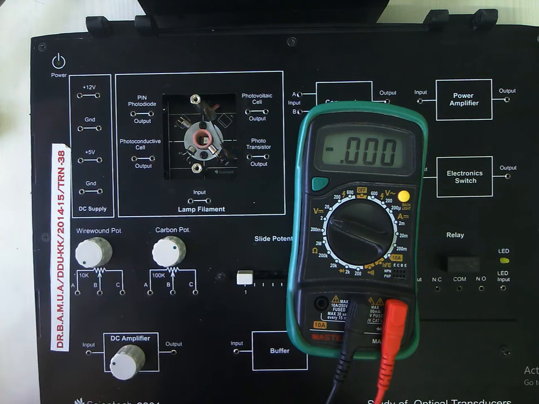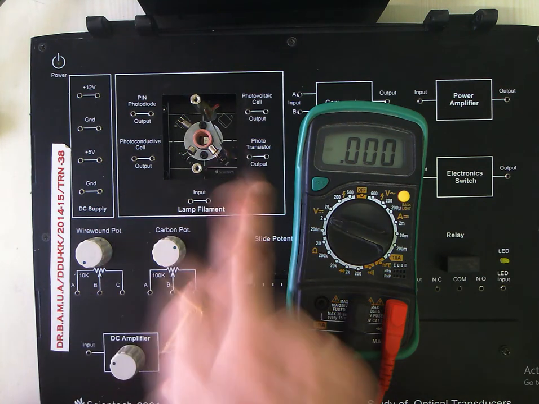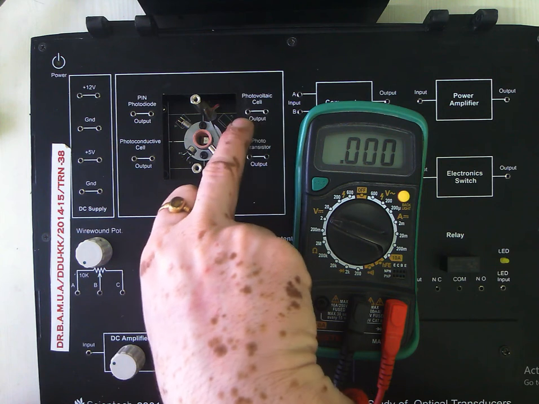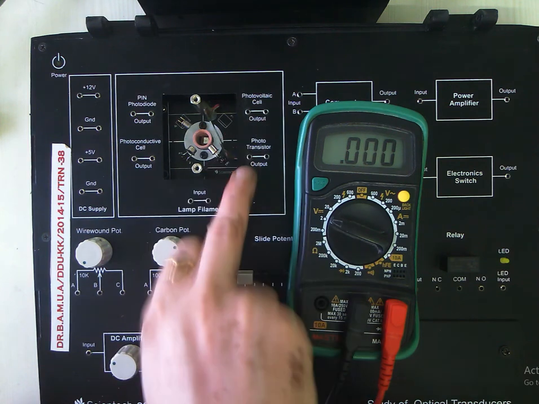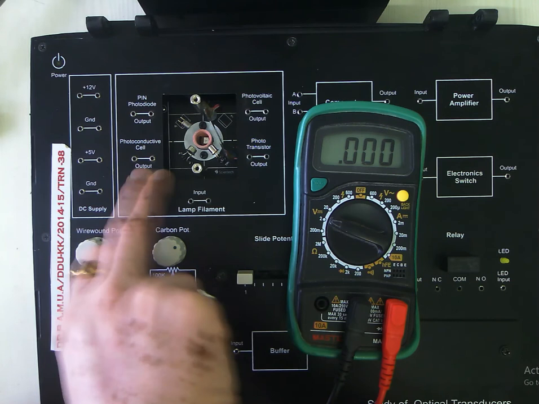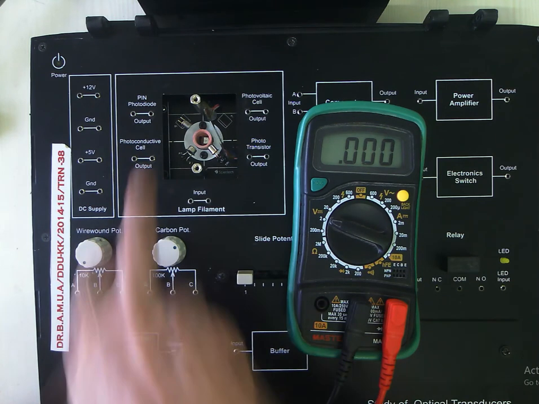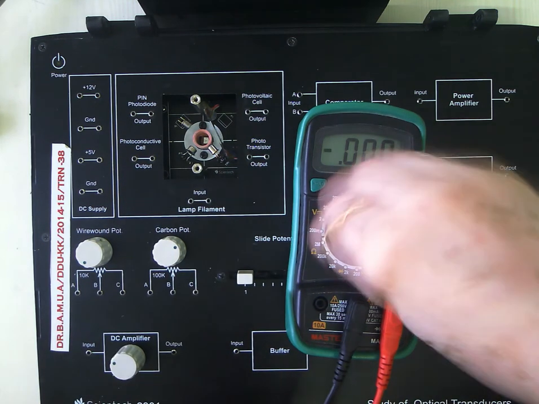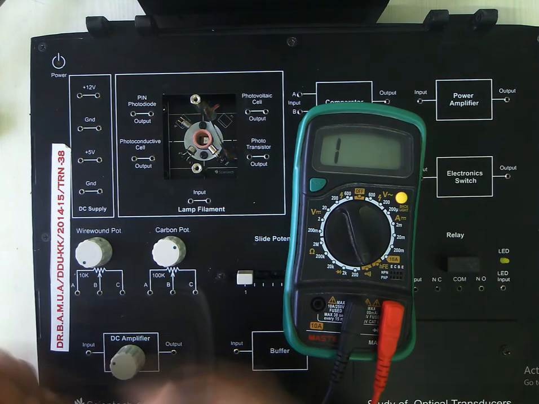I will not discuss the pin photodiode, because we are not going to operate that particular sensor; it is damaged right now. Now you have to remember another point: these two test terminals, in each case, are shorted internally, so that you do not come across any confusion.